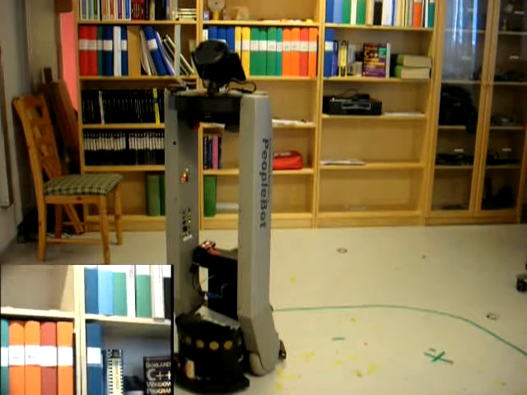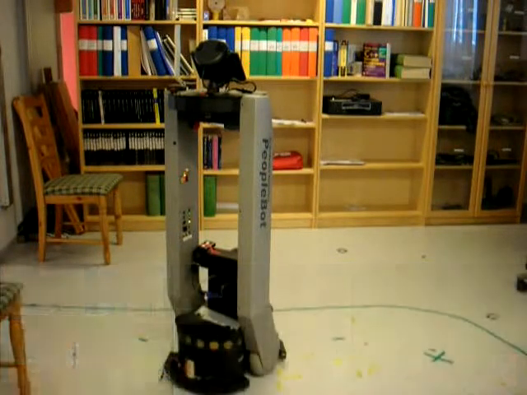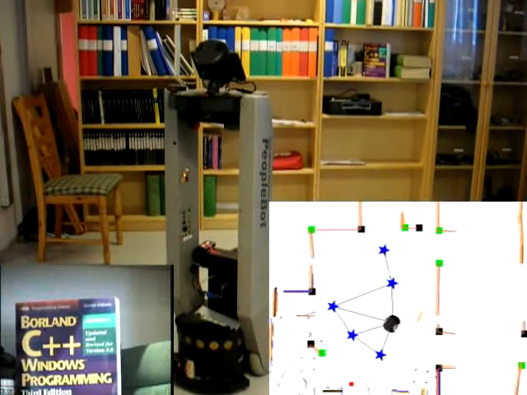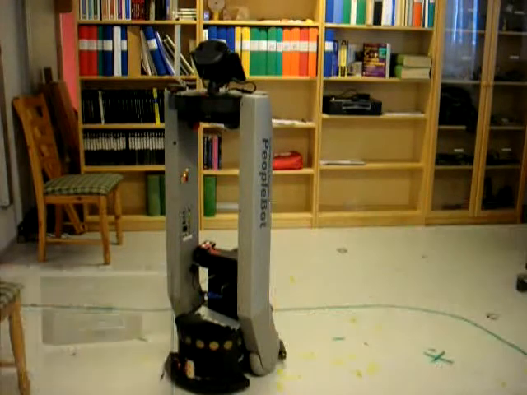The first object sought is the blue book in this image. Once the object hypothesis is large enough in the image, object recognition is performed. Upon finding a positive match, the robot calculates the distance and location of the object.